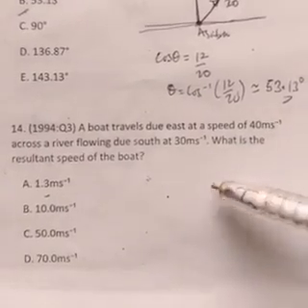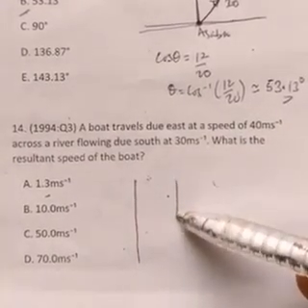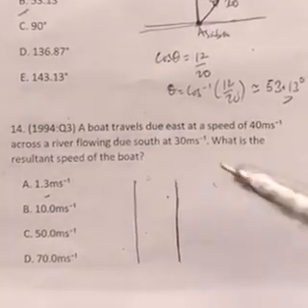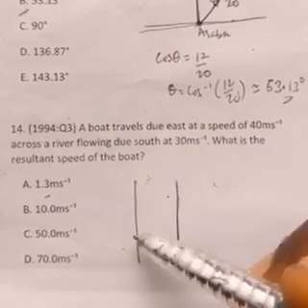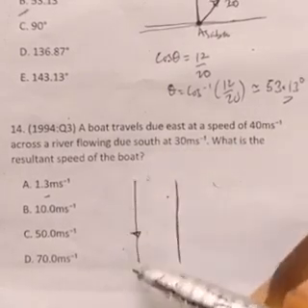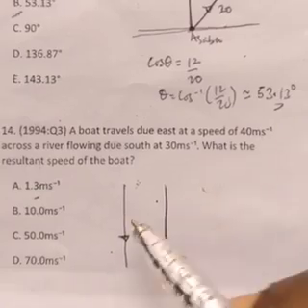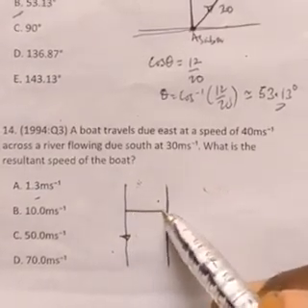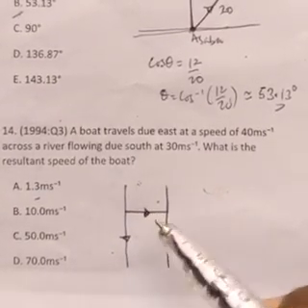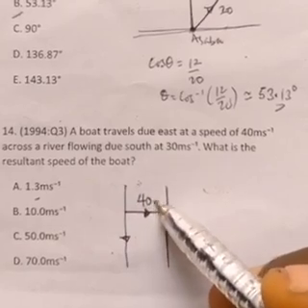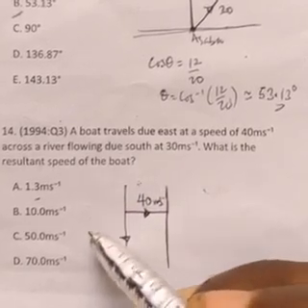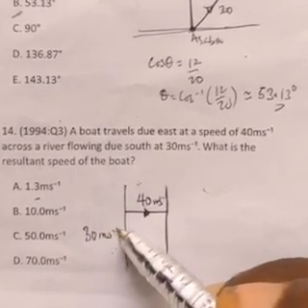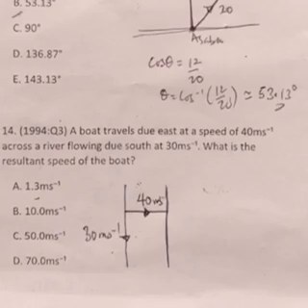So for this question 14, we are told that we have a river flowing due south. So let's say this is a river flowing due south. A boat traveled due east at a speed of 40 meters per second, and this river flows due south at a speed of 30 meters per second. What is the resultant speed of the boat?